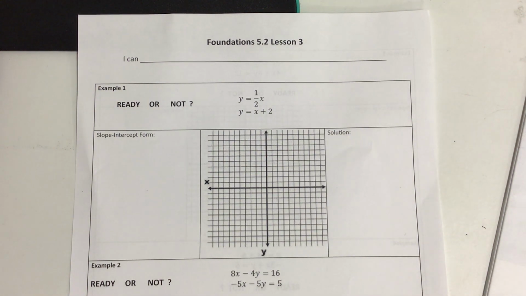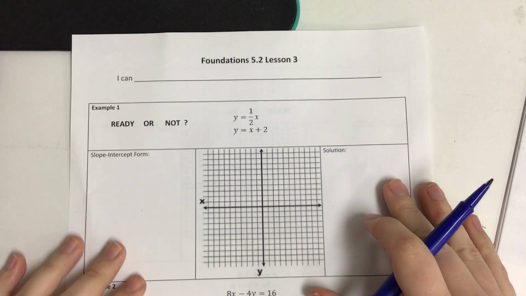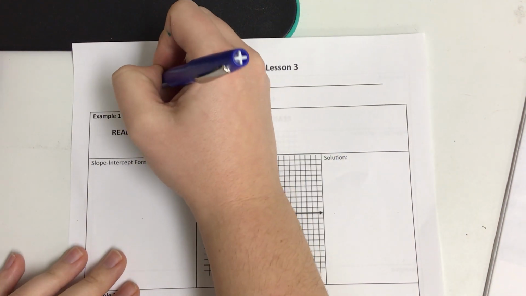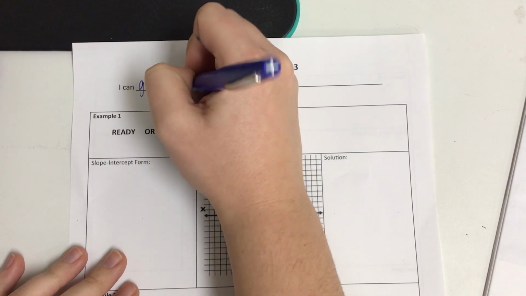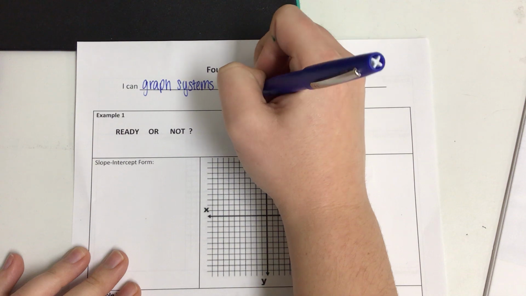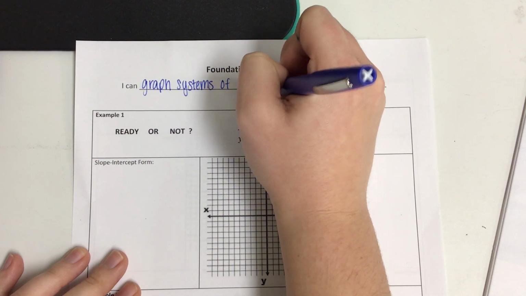This is 5.2, lesson 3. So for this lesson, again, we are going to be working on graphing systems of equations. Not in slope-intercept form.